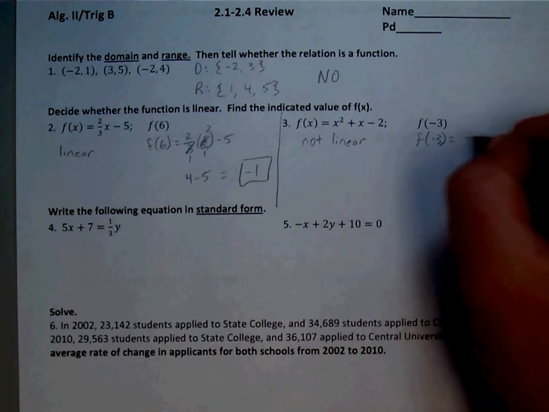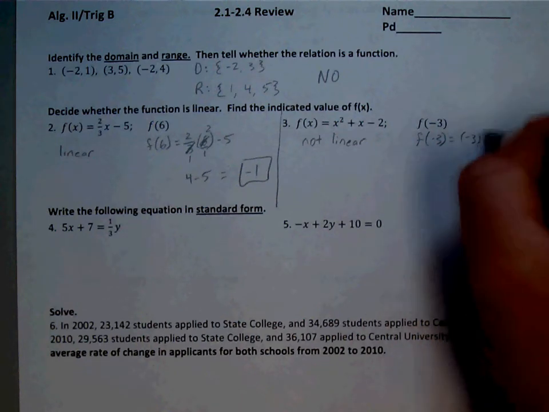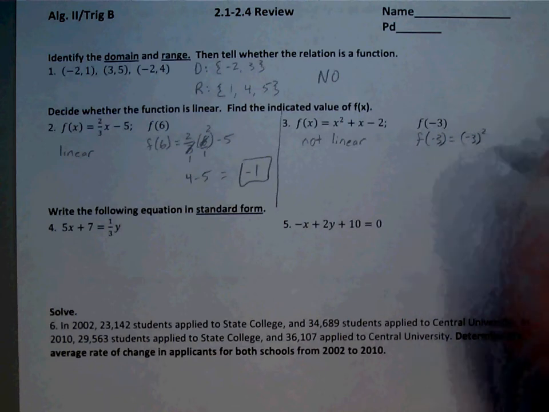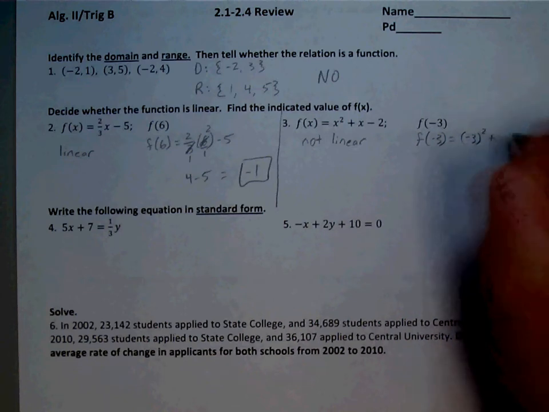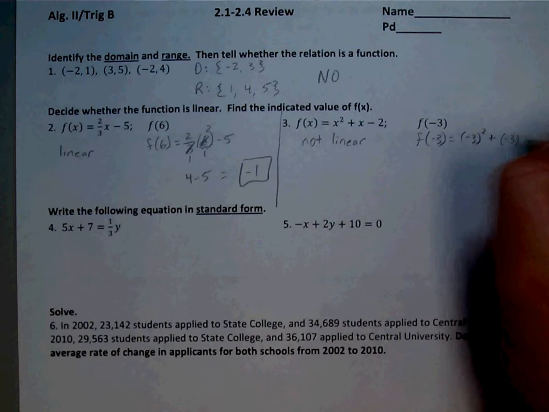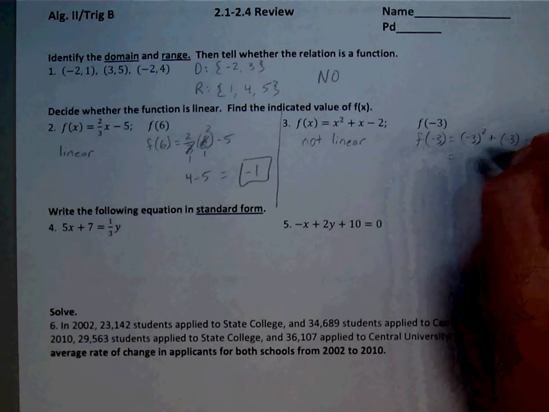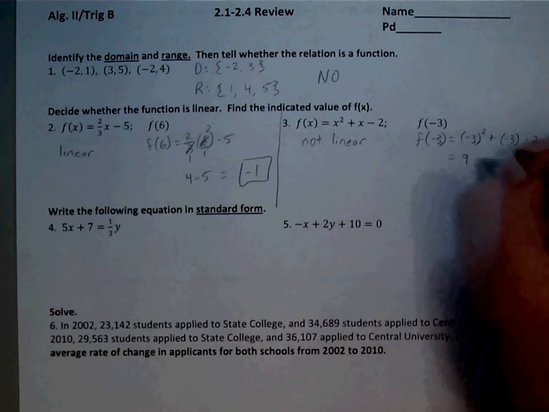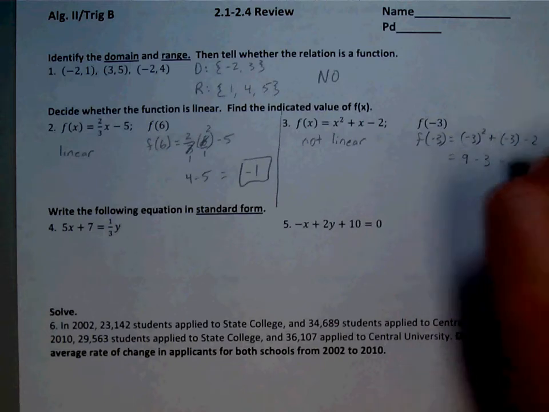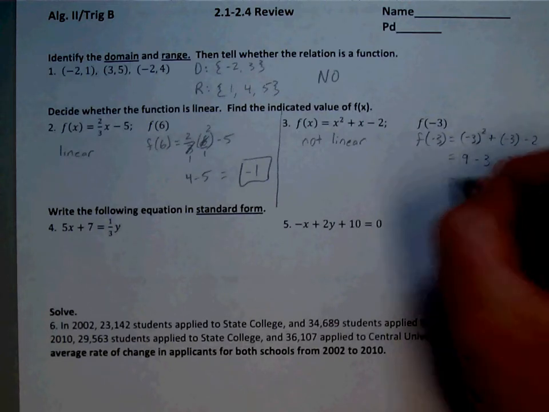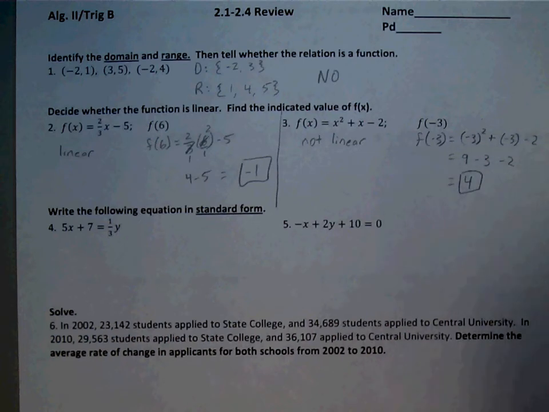So plug -3 in, it gets squared, so I have to put the entire -3 in parentheses when I square it, so that it becomes positive. Plus a -3 minus 2, so -3 squared is 9. We can write that as 9 minus 3 minus 2. 9 minus 3 is 6, minus 2 is 4. So f of -3 is equal to 4.